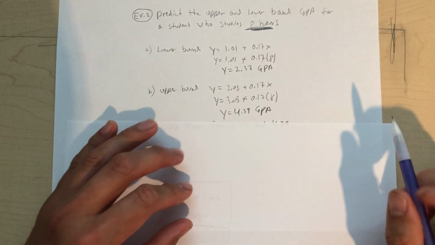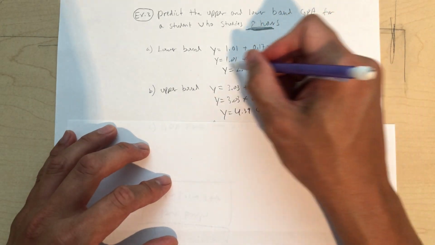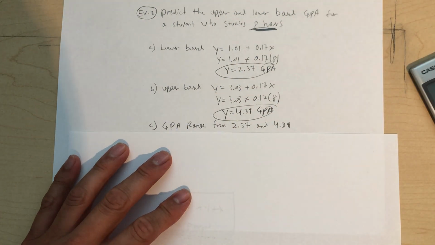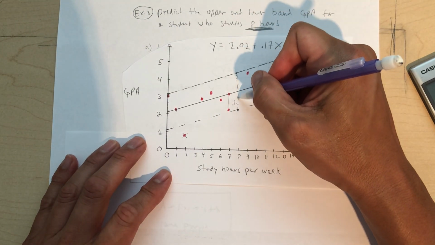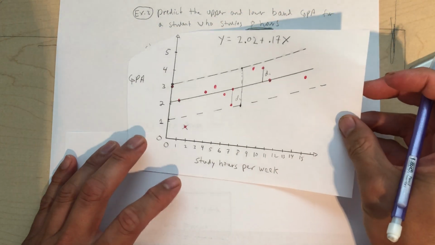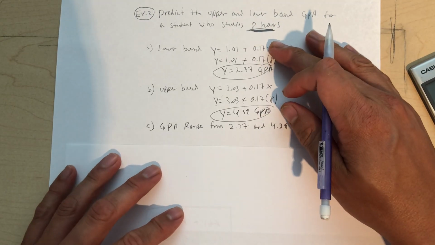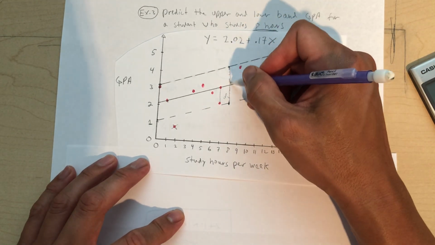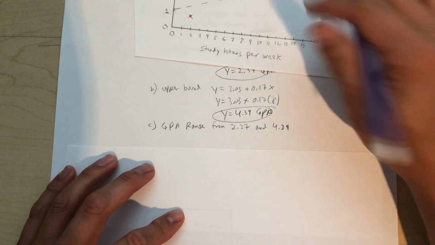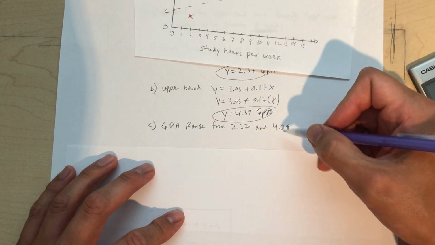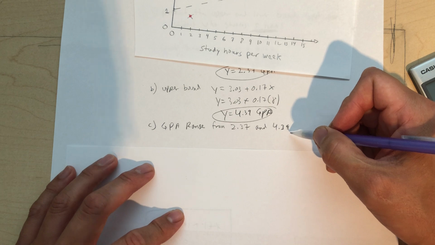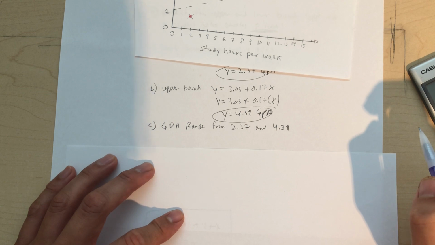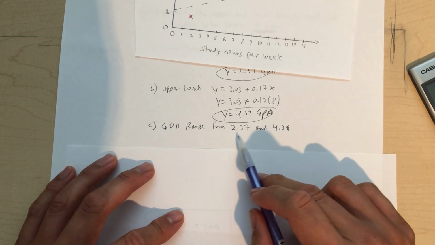So what does that mean? That means our upper and lower boundary lines have a range of these two numbers. So our GPA range is from here to here, 2.37 to 4.39. That's a huge gap. Looking at this data, with the lower and upper boundary lines from 2.37 to 4.39, it's probably not a very good graph. It's not a very good line. It's probably very unreliable, because look at the gap between the GPAs.